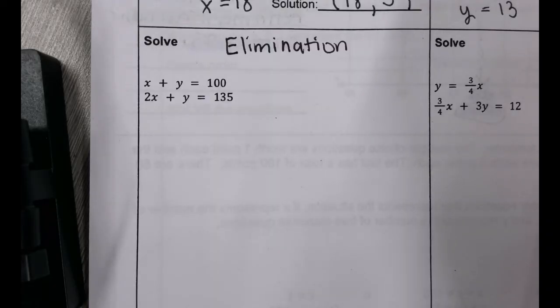Remember, if you're doing elimination, it's kind of like a TV show where they vote people off, right? You want to get rid of something. And remember, when you get rid of something, typically it usually makes them feel kind of bad. So that means one of them is going to be negative because he's feeling bad, he's getting rid of. I don't see any negatives here, so it's going to be very hard to get elimination.